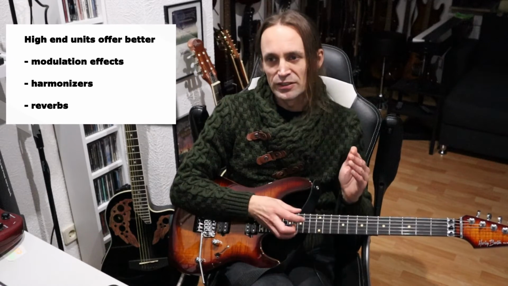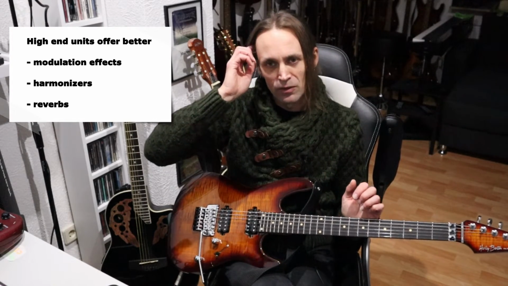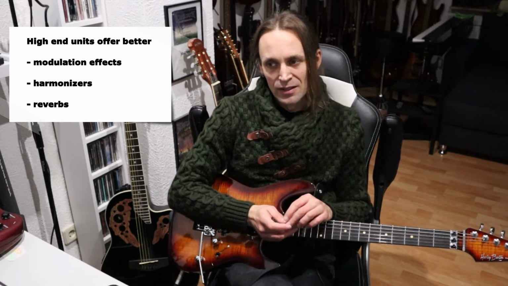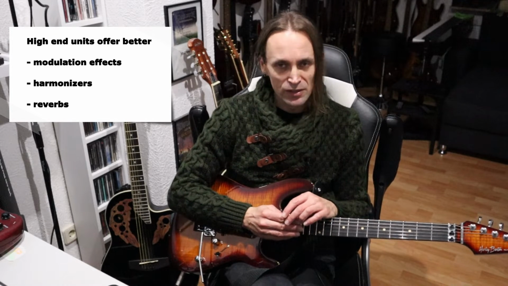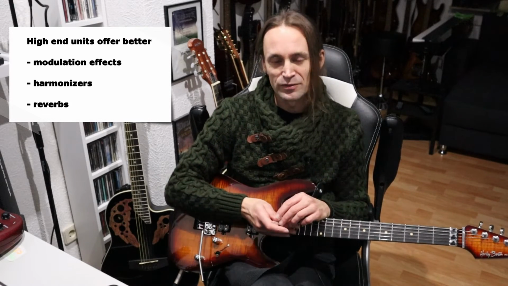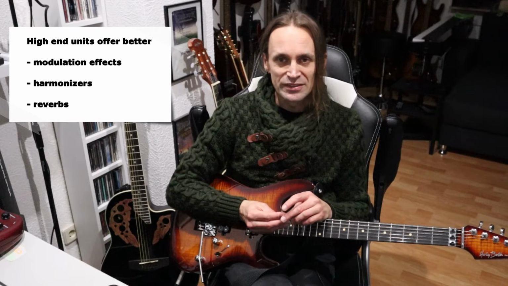These cheaper units, usually they don't offer very high quality of these effects. That doesn't mean that the reverb in the GP200 is not usable. It's for me, for live usage, more than enough. But if you compare it directly to maybe the reverb in the Quad Cortex or in the AxeFx, you will hear a difference, especially on studio monitors.